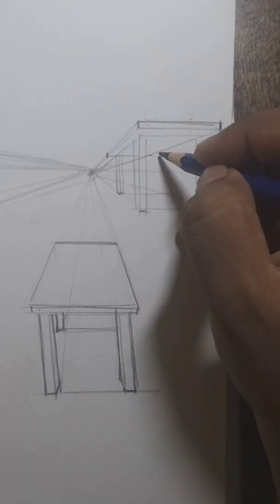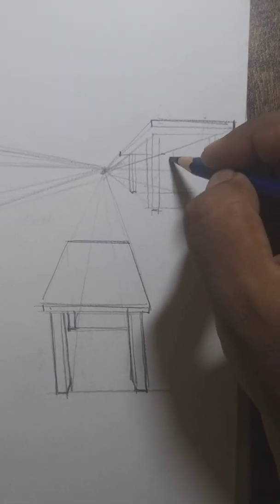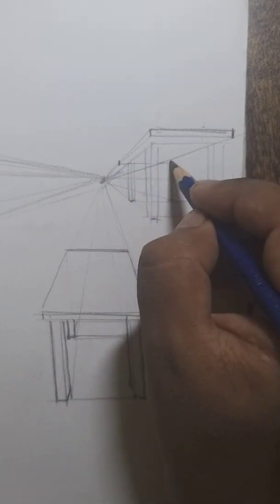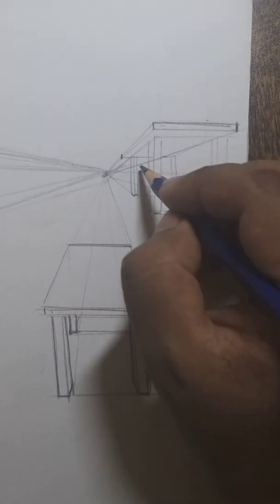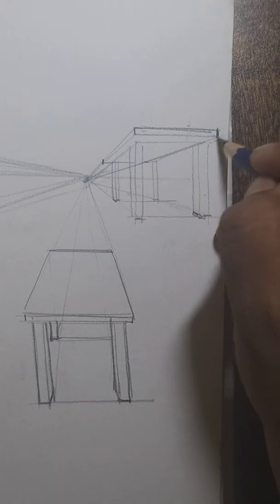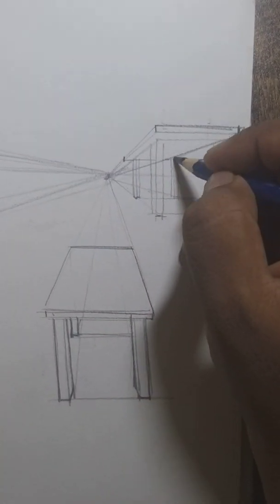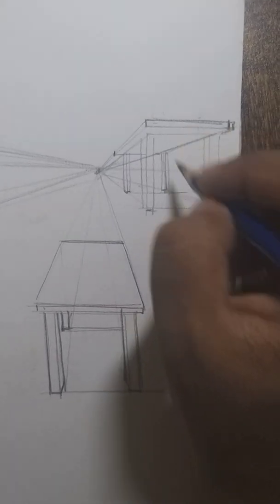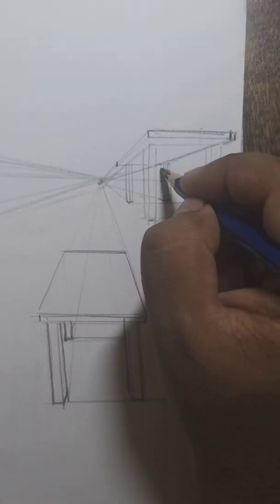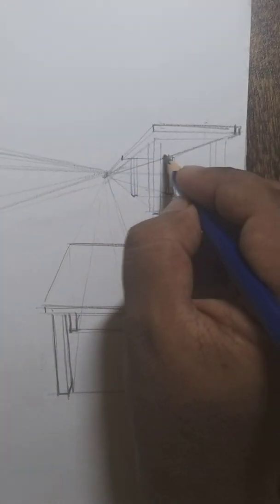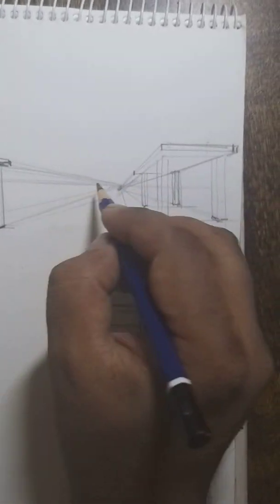Where this point is, I'll draw another line which is this edge, and it should be coming a little bit more. Okay, it will be coming till here. Once it is completed, this edge I will draw. Okay, so this is like a table which is grounded.